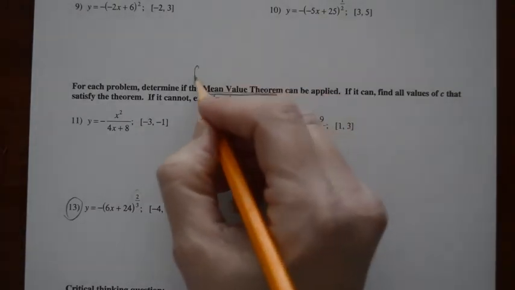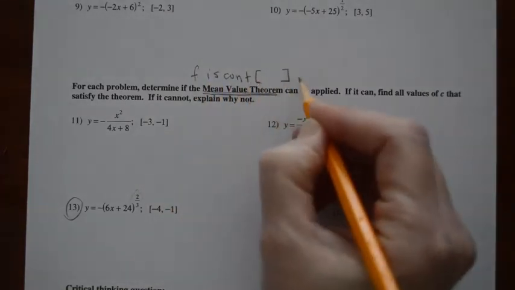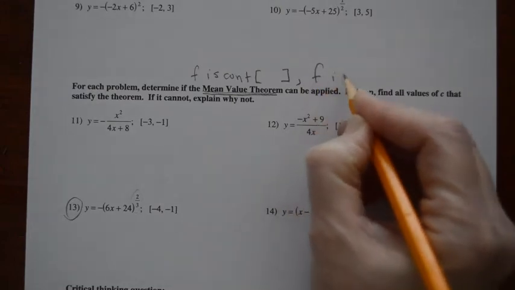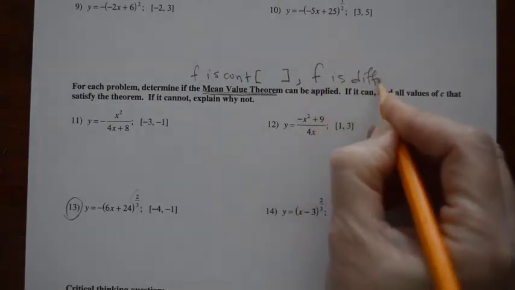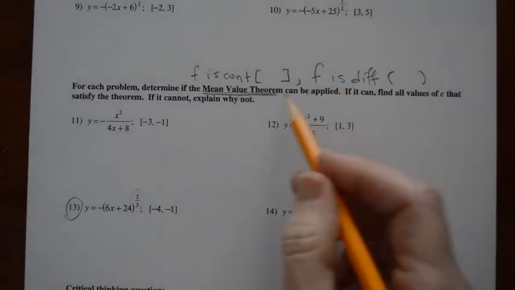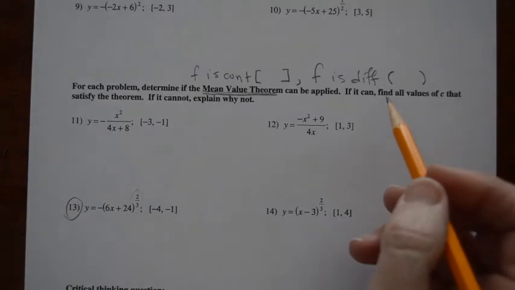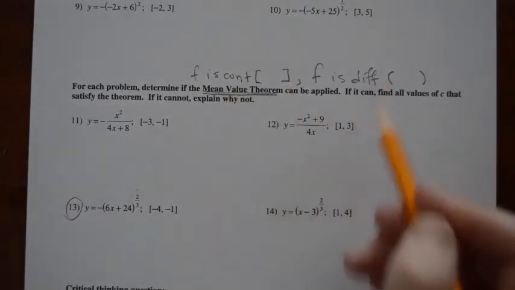So the first is that f is continuous on the closed interval, and the second that f is differentiable on the open interval. Again, this is similar to what we had for Rolle's theorem. The thing that's missing is that f of a has to equal f of b. So we just have to check these two.